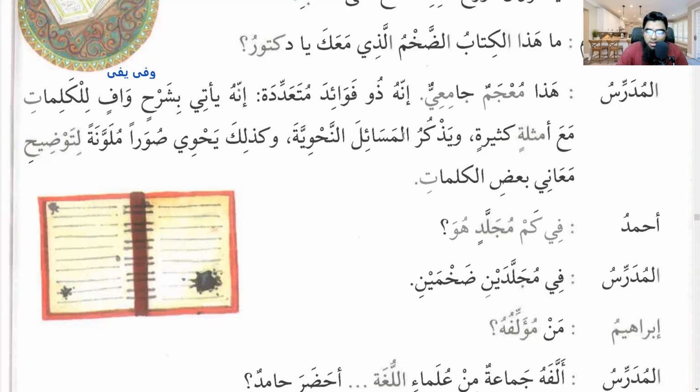Grammar masail means issues, mas'ala, grammar issues. وكذلك, and similarly, حوى يحوي, it contains. What's the verb? حوى يحوي, to contain. And it contains suwaran, pictures, mulawwanatan.